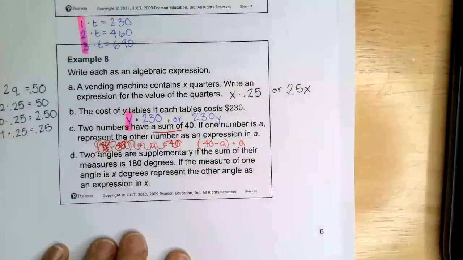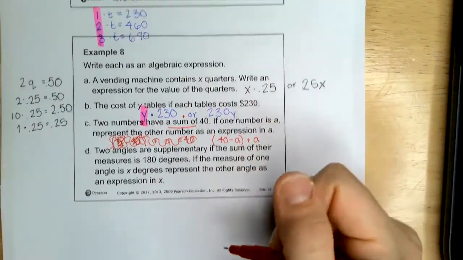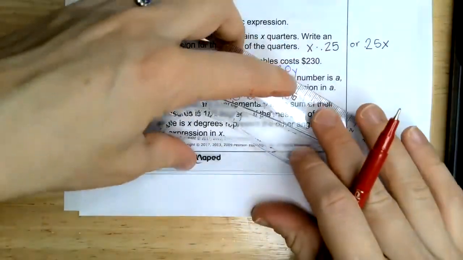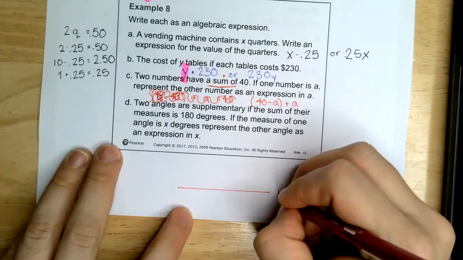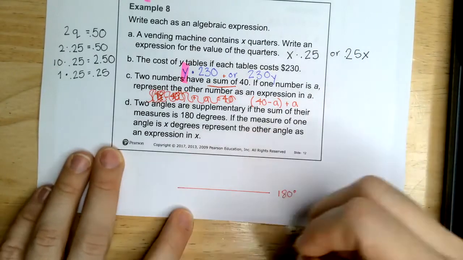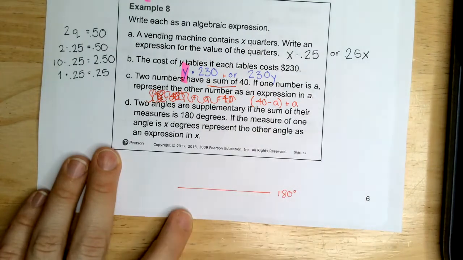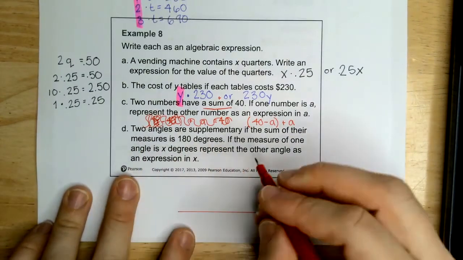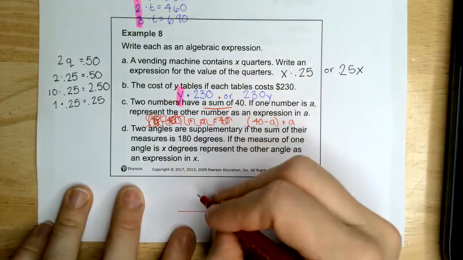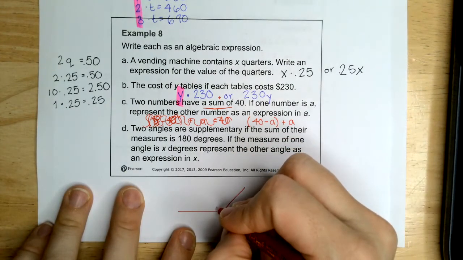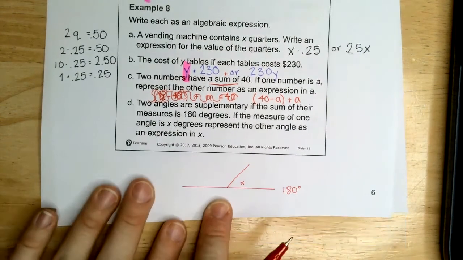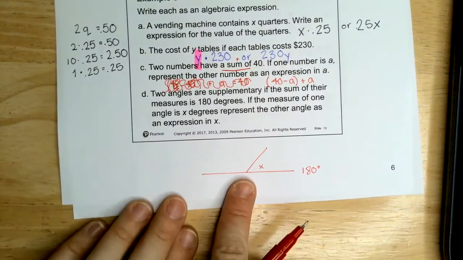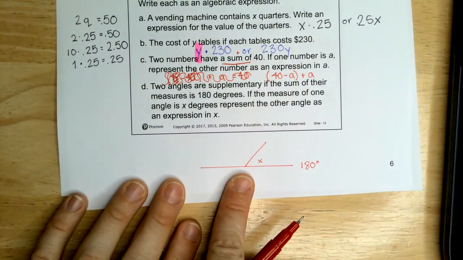All right. Two angles are supplementary. This is geometry. Don't worry about the geometry part of it. A straight line is 180 degrees. A complete circle is 360. Half of 360 is 180. Two angles are supplementary if the sum of their measures is 180. So this would be the measure of angle x, and then this would be the other angle. If the measure of one angle is x degrees, represent the other angle as an expression in x.